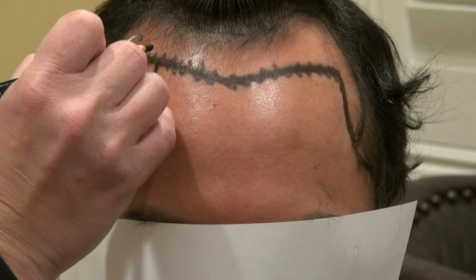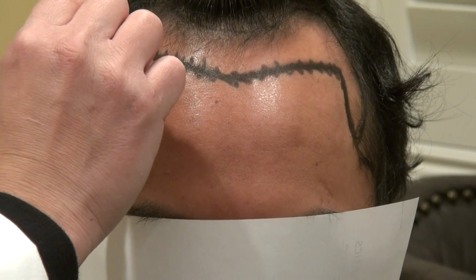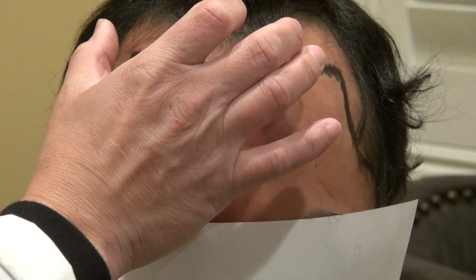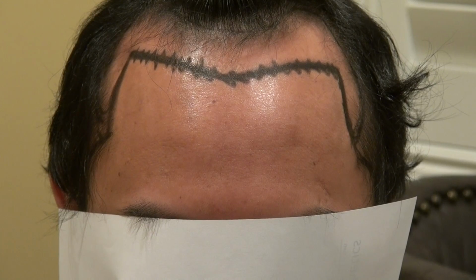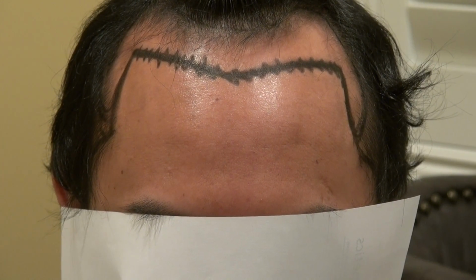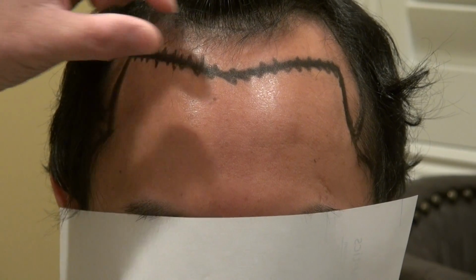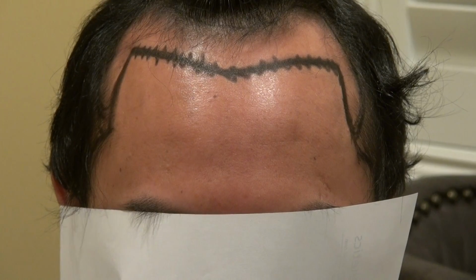With a tighter hairline, we use a smaller zigzag, and right behind it you have thicker roots, 2 hair, 3 hair right there. So it will look very sharp and very dense, because there are fewer single hair roots in the front, but there are a lot of roots that grow 2, 3 hair right behind it.